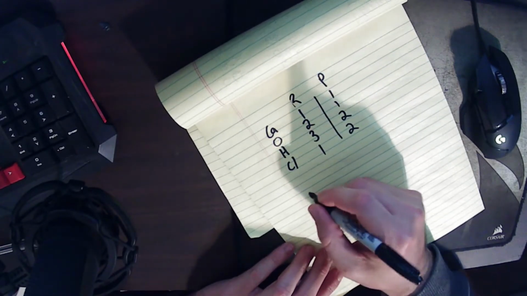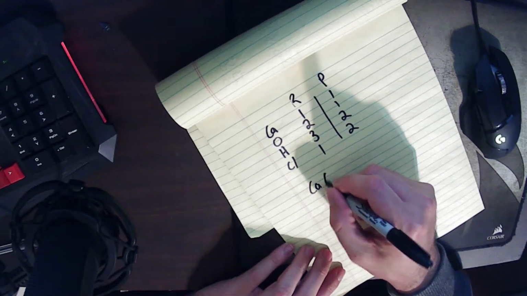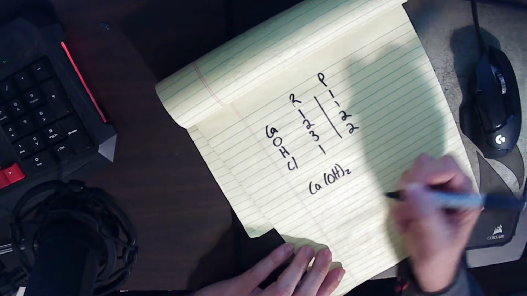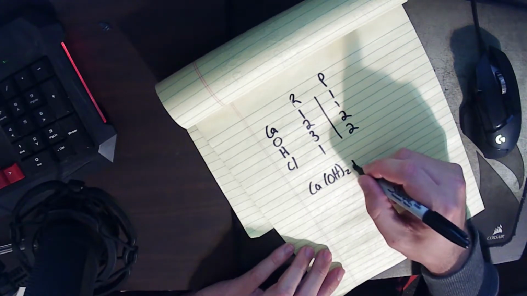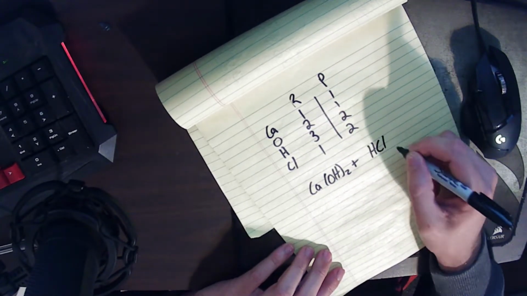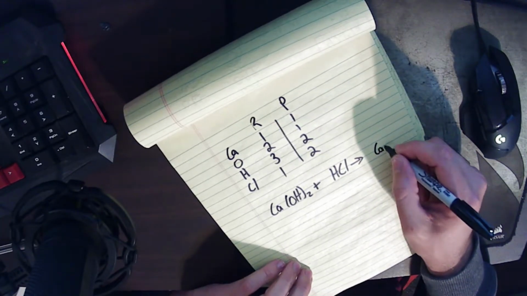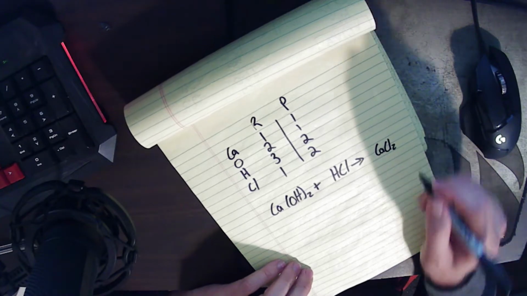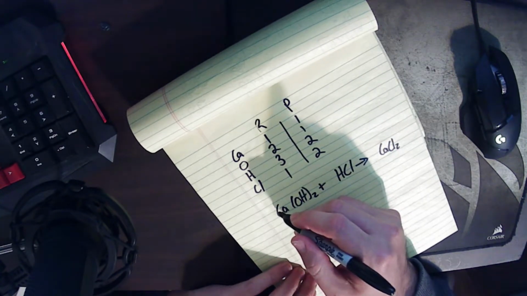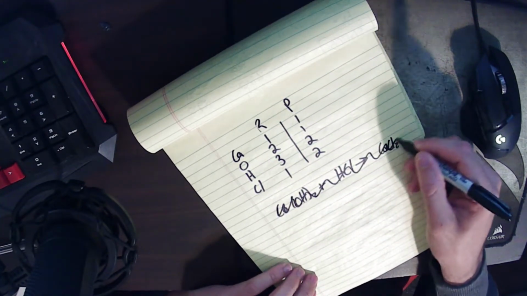So we've got CaOH2 plus HCl. I didn't leave myself enough room. Let's try that again.